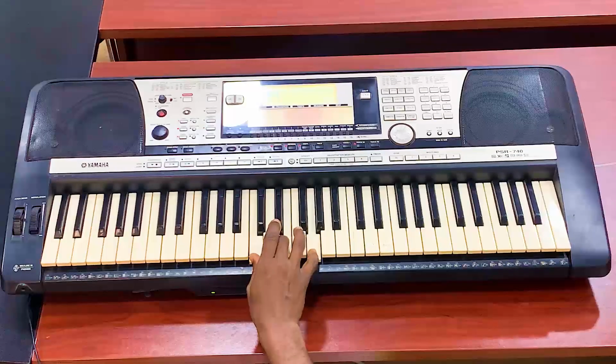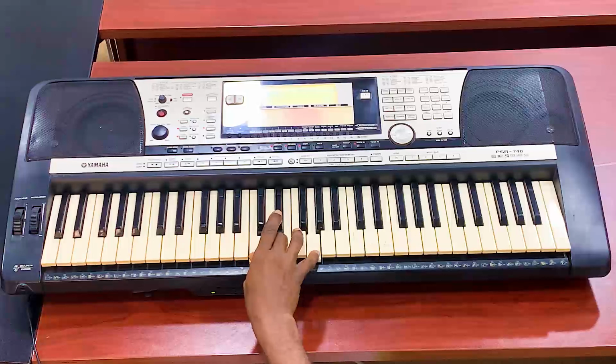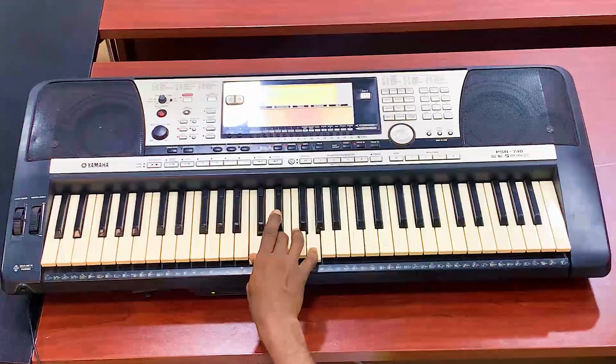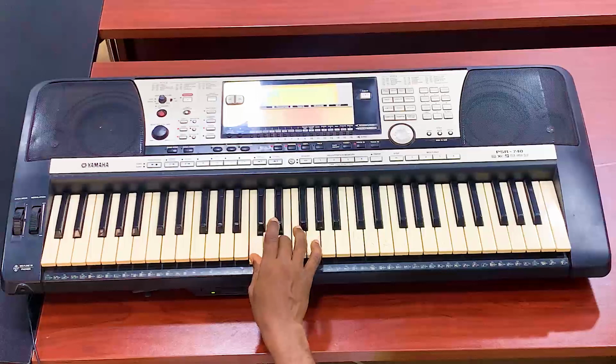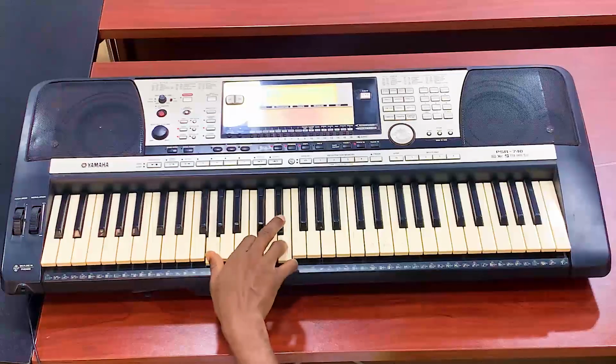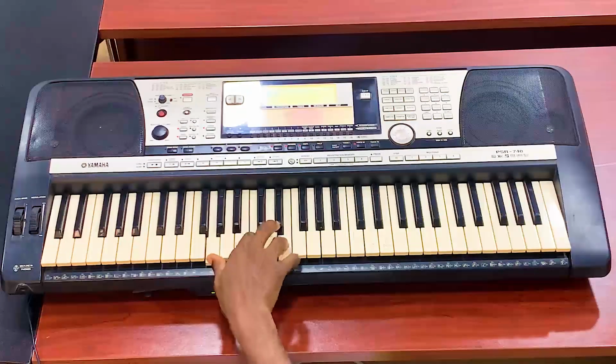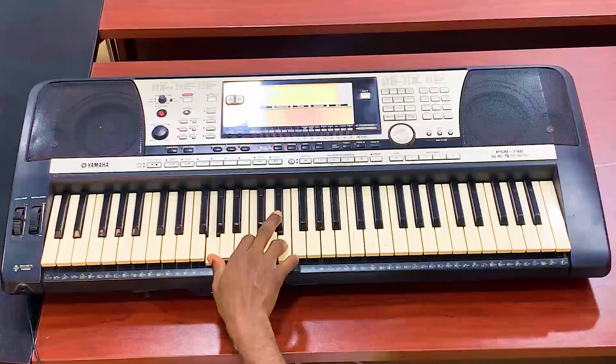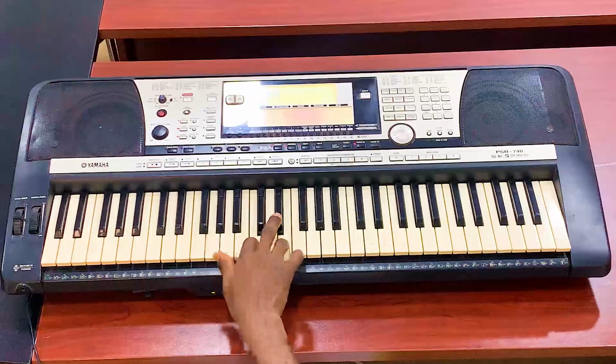So now for me to play inversion, for instance, my last finger is on G. Instead of having my G here, I could decide to pick my G from the lower note. So we're still playing the same thing. This is the same thing as this.